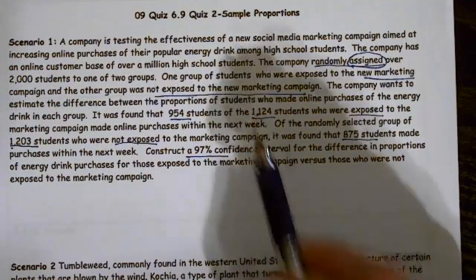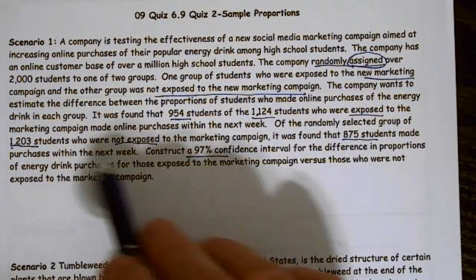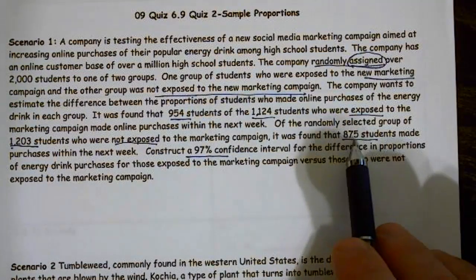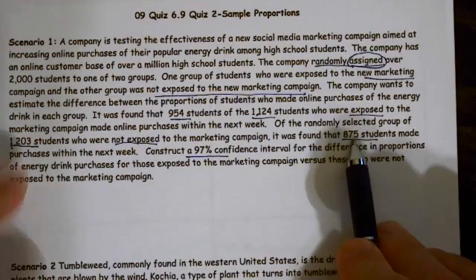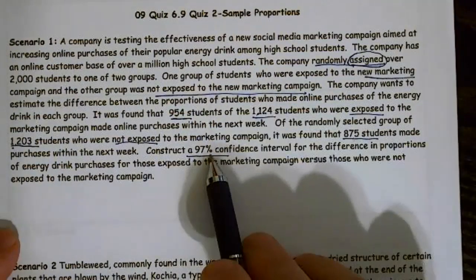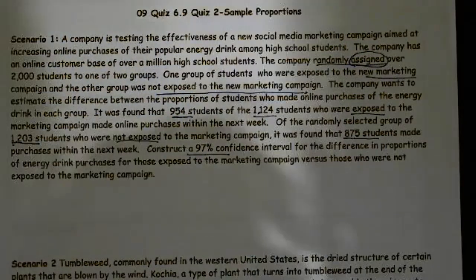Of the randomly selected group of 1,203 students who were not exposed to the marketing campaign, it was found that 875, so there's our X2 and our N2 right here, construct a 97% confidence interval for the difference in proportions of energy drink purchases for those exposed to the marketing campaign versus those who were not exposed to the marketing campaign.